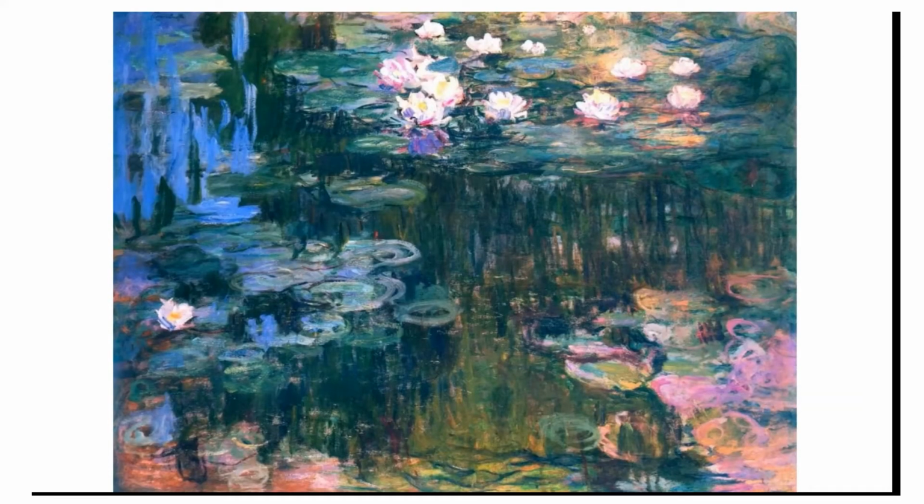And this is the last one we'll look at. The water on this one, mostly green with some blue. We've got lots of greens, light greens, dark greens, whites, pinks, purples. So like I mentioned, Impressionism uses lots and lots of colors.